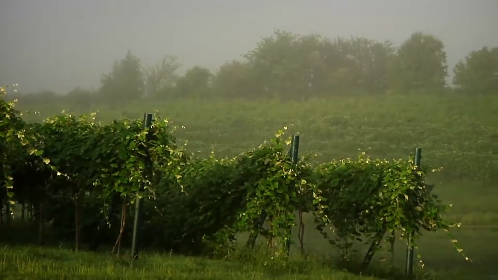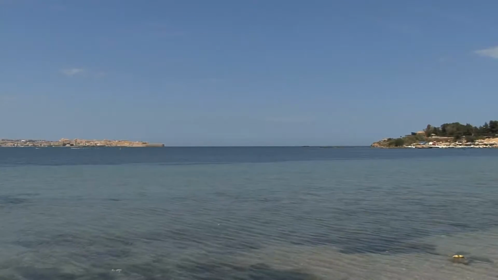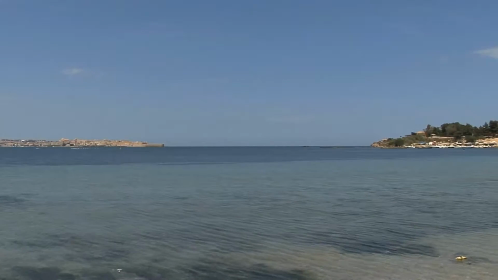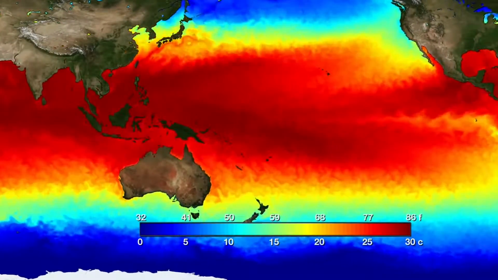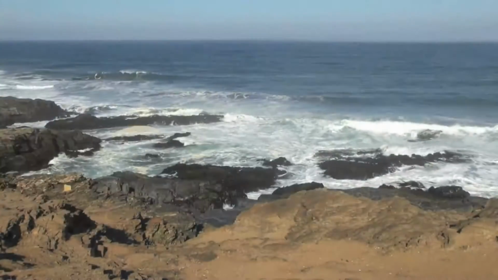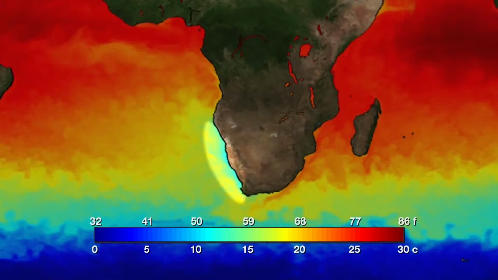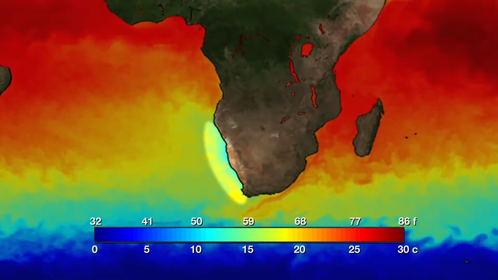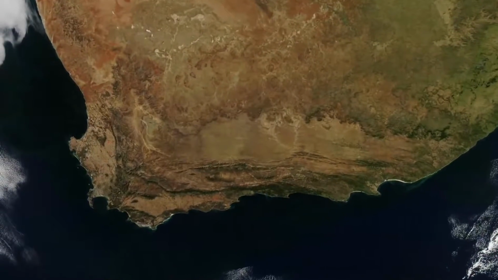Upwelling also keeps Mediterranean climate summers rain-free by deterring the formation of clouds. In other places, warm ocean waters tend to evaporate and condense into rain-bearing clouds. But in Mediterranean climate regions, upwelling keeps coastal waters too cold to form rain clouds. This drying effect influences a far larger area than fog.